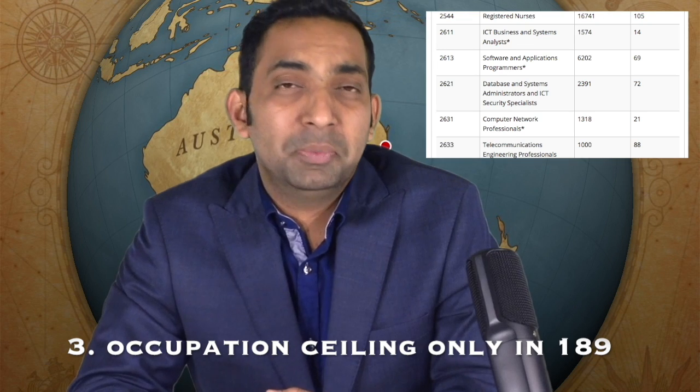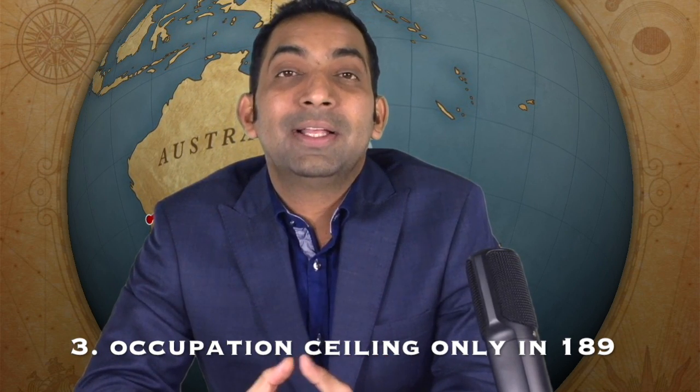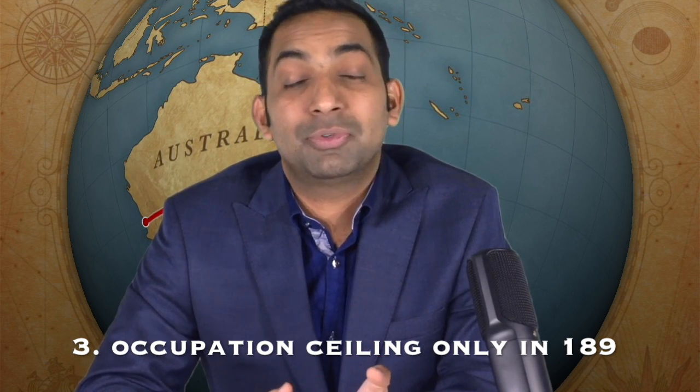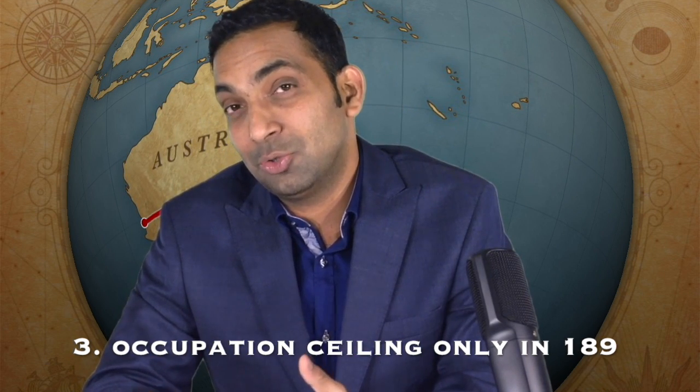Third difference is occupation ceiling. In 189 we've got a big table of occupation ceilings where we get to see the maximum number of invitations that could go out from a 189 points tested stream. On the other hand, we do not have such data for 190. It's the same situation as the cutoff, where there was a cutoff for 189 and 190 does not have a cutoff. We do not have occupation ceiling for 190.